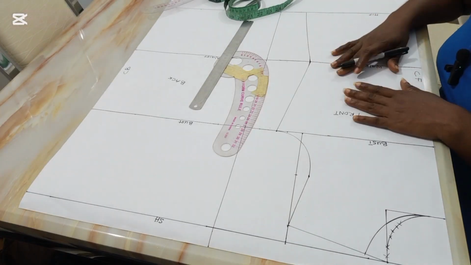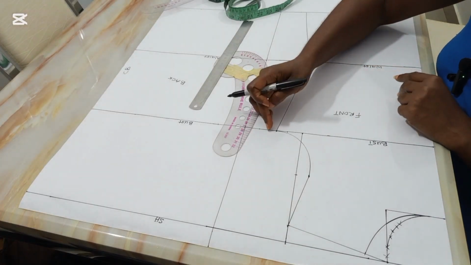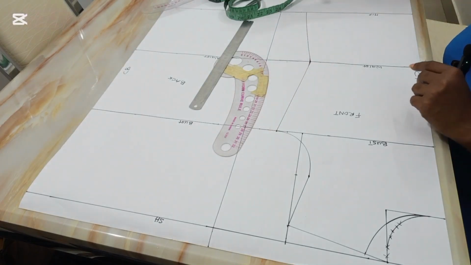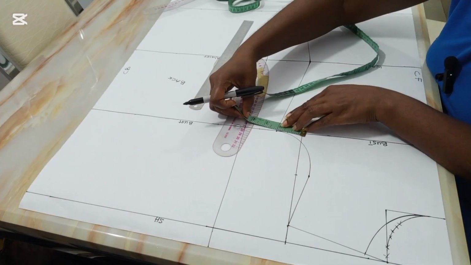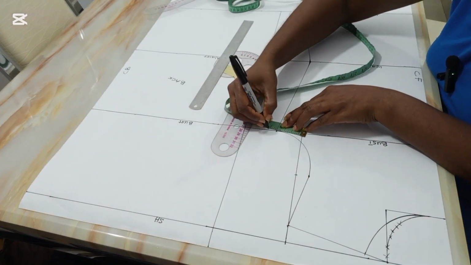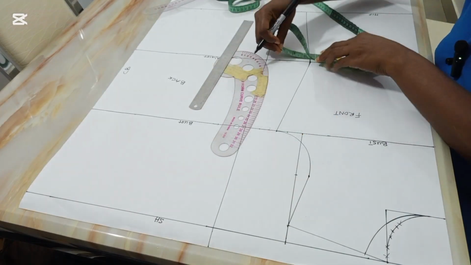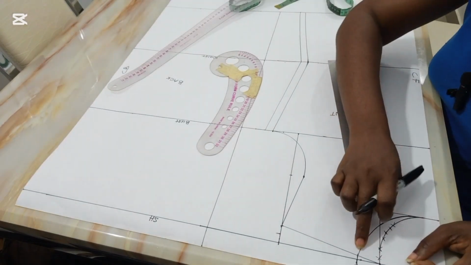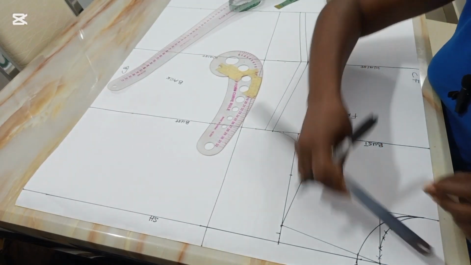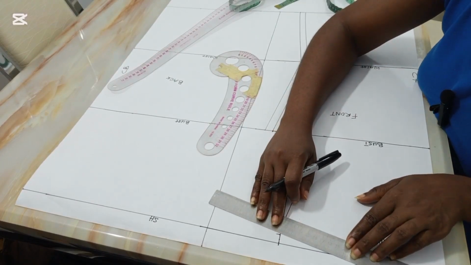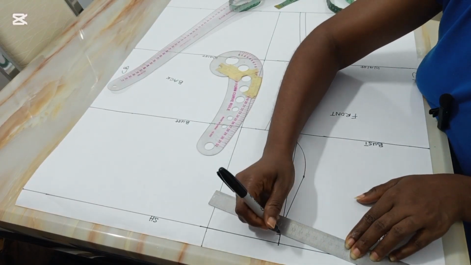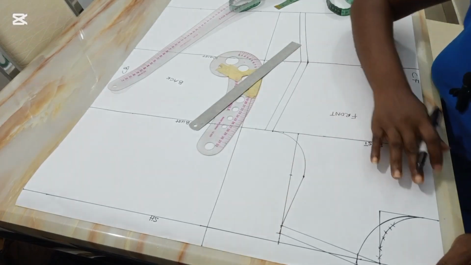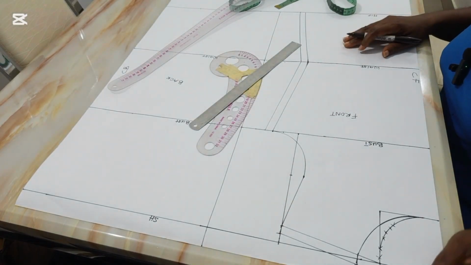So after doing that, we will now go ahead and input our seam allowance for stitching. So on the side seam, I will mark 1/2 inch. So on the shoulder, I will also mark 1/2 inch for stitching allowance. So as you can see, we have successfully drafted the front bodice block.